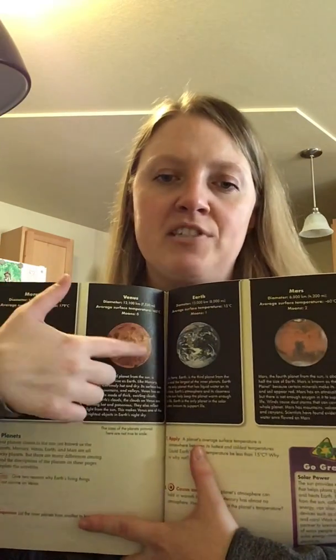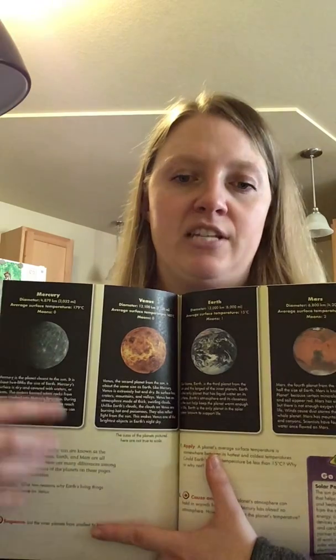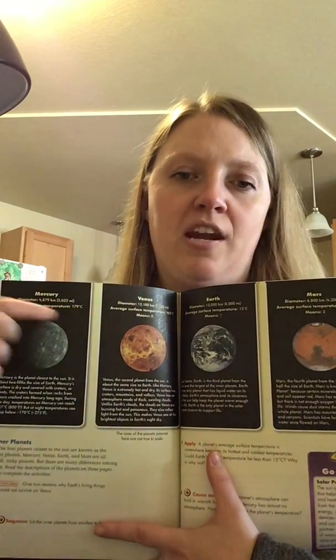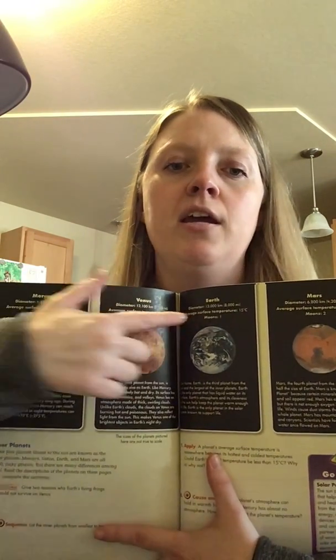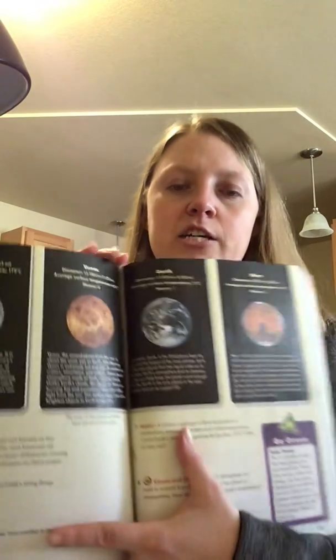Now in the pictures, it looks like each of the planets are the same size. That is not the case, and they even tell you that. So pay attention to the numbers that are up in the information to know the relation of the sizes to each one. Okay. And then on the next page, you'll read about the outer planets.